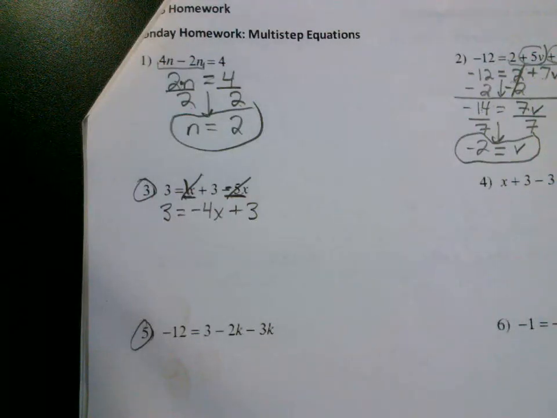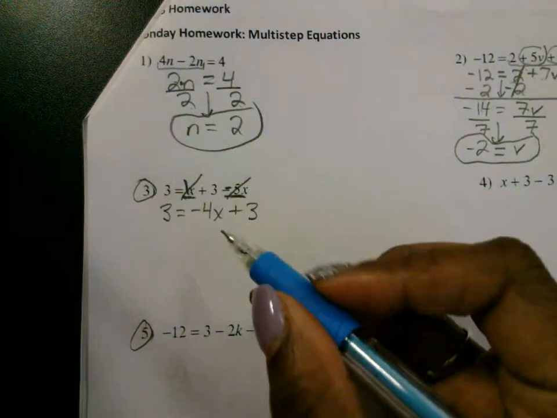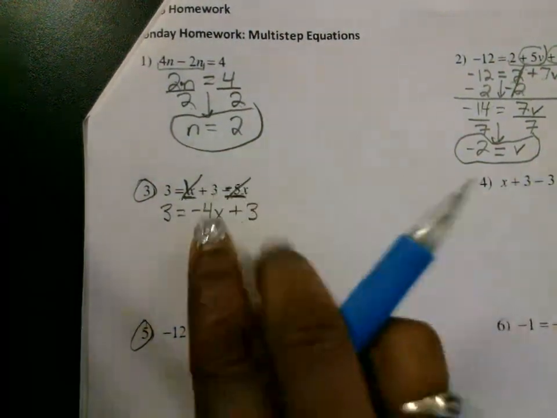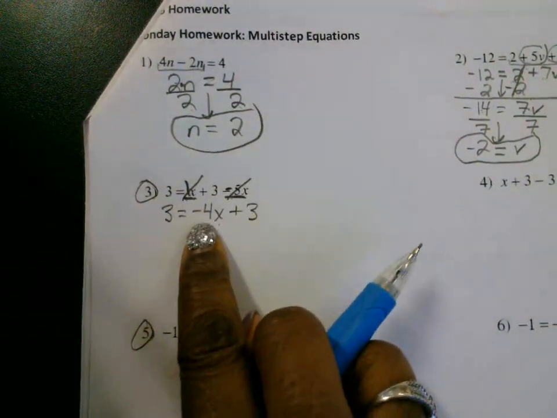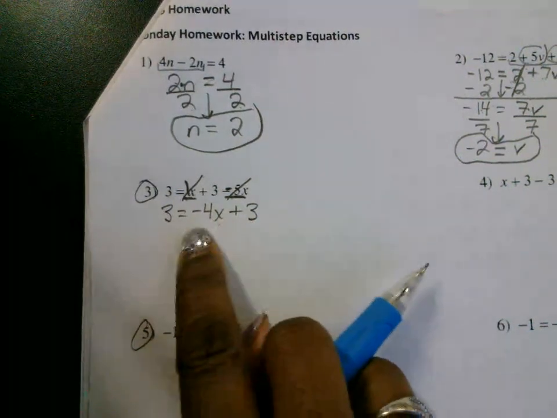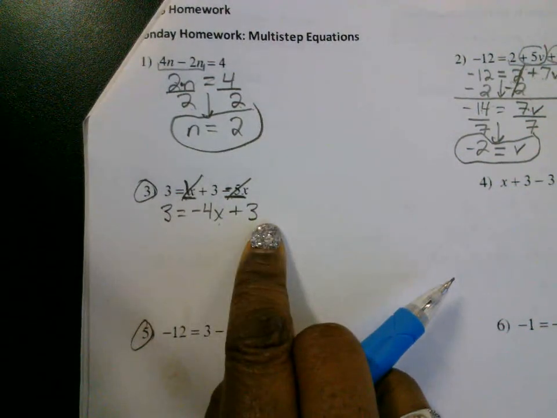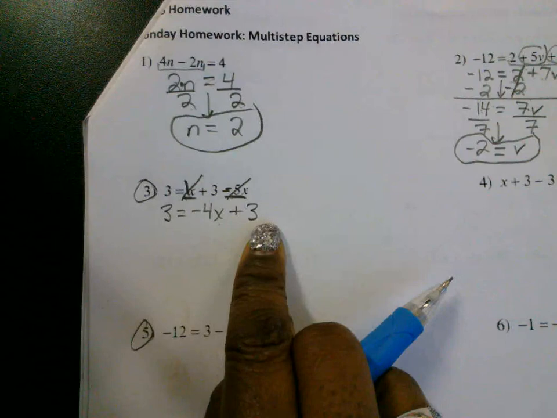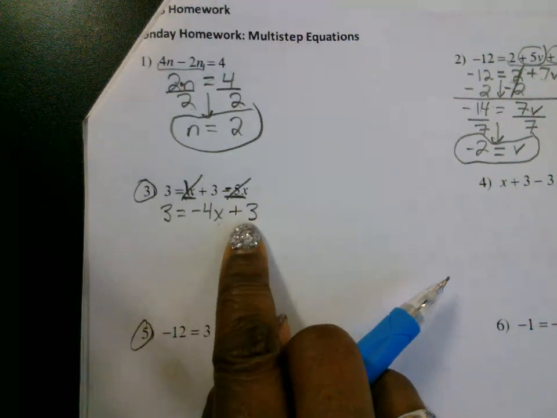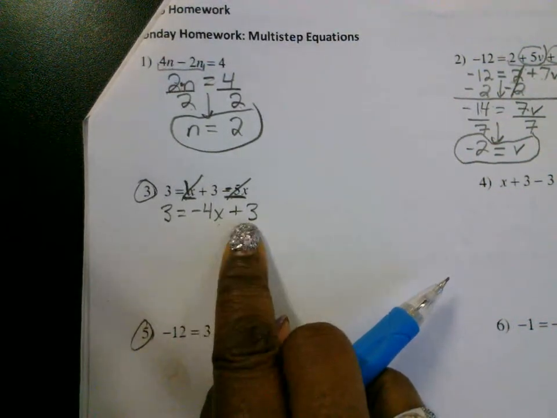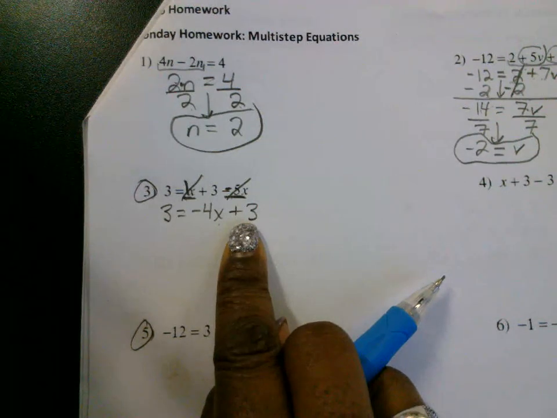All right, so now what's the next step? After we combine the like terms, how do we get x by itself? What do we move first, the negative 4 or the 3? The 3. Always get rid of the number that's not directly attached to the variable that you're trying to isolate.